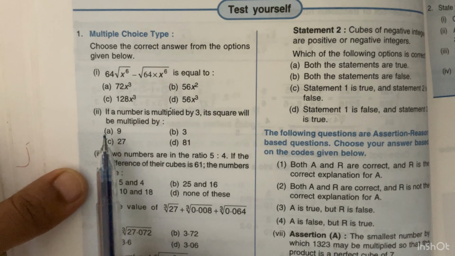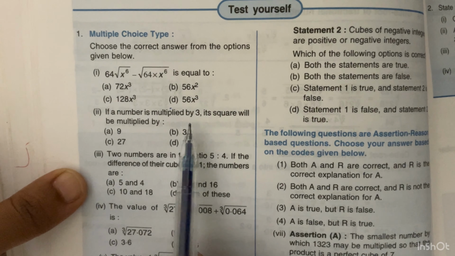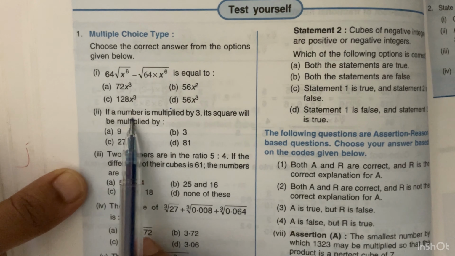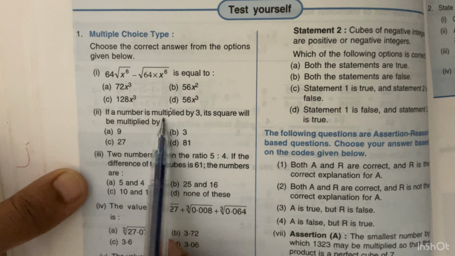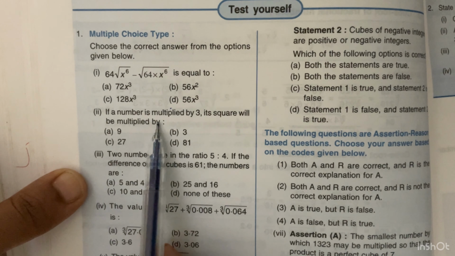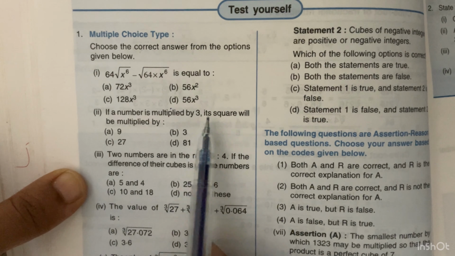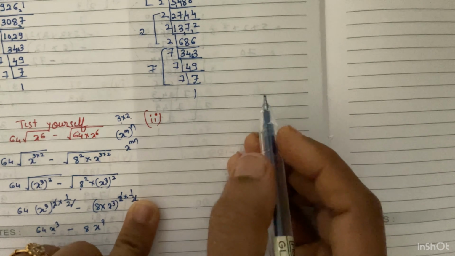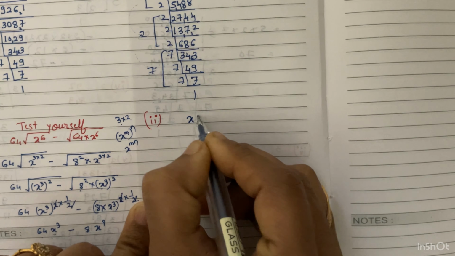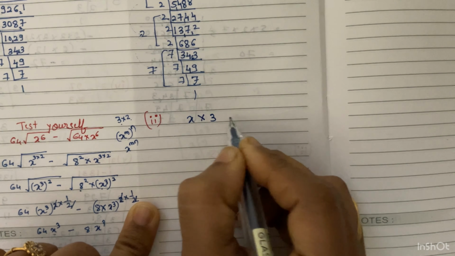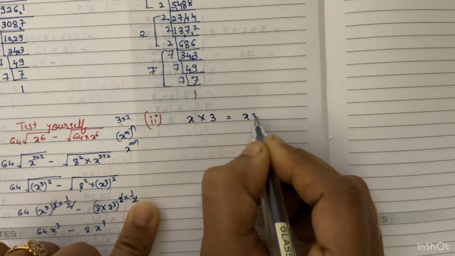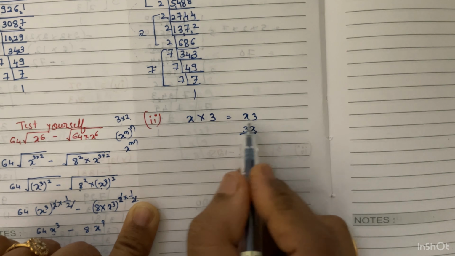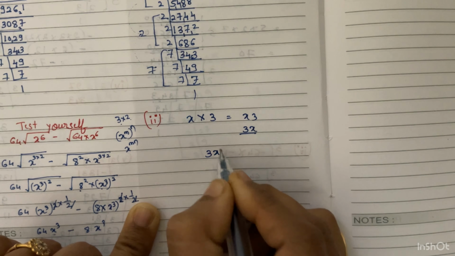Question number 2. If a number is multiplied by 3, its square will be multiplied by what? See, the number we don't know, that we will consider x. So x is multiplied by 3, we will get 3x. Now that square we need to make here. When I multiply by 3, I'll get either x3 or 3x. I'm just writing 3x. Now its square means this square, so we will get it like this.